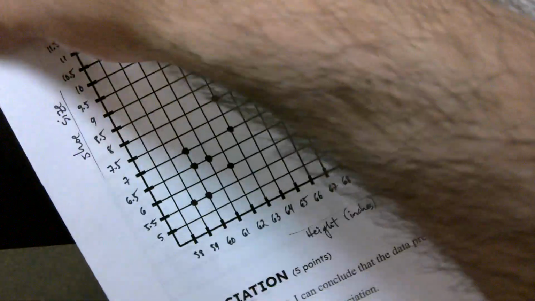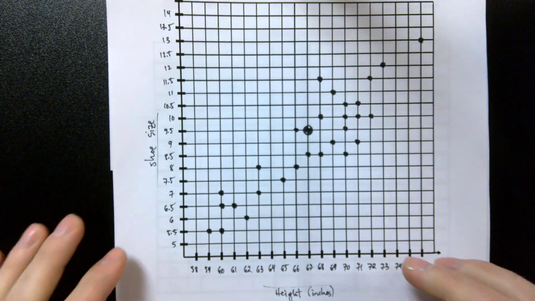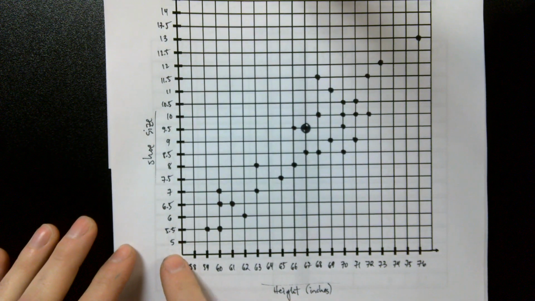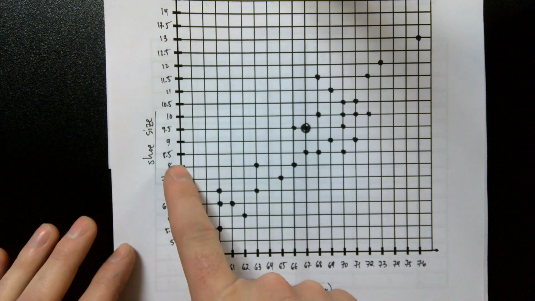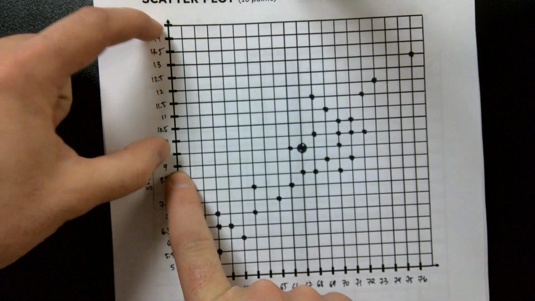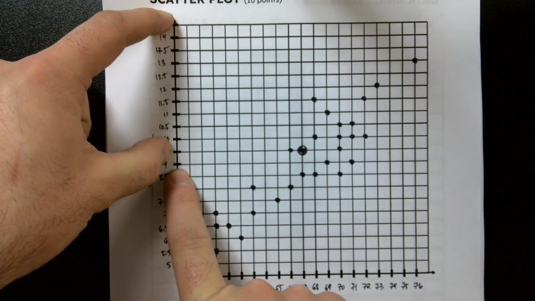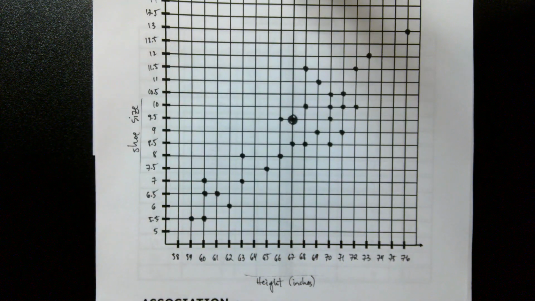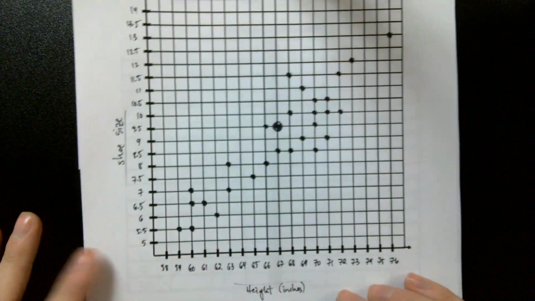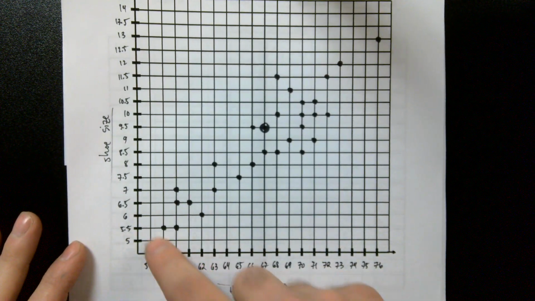So you have to figure out what scale is going to work after you've collected all your data. Because if every notch was one shoe size, 5, 6, 7, 8, 9, 10, 11, 12, 13, well, now I'm not utilizing this whole top section of the graph. You see that? So you want to make sure your scale is spread out for the x and the y. And then I plotted all my points.